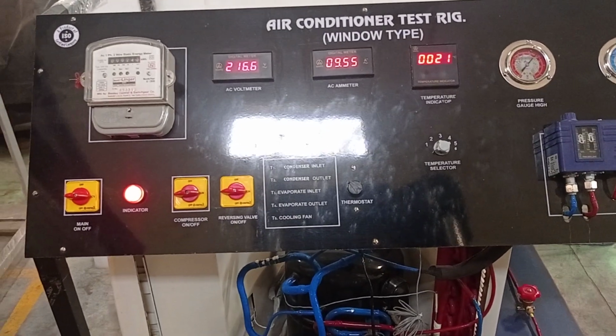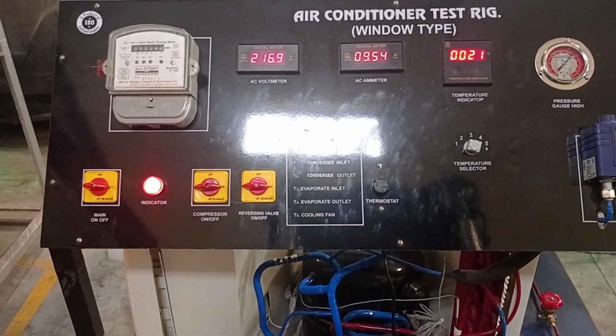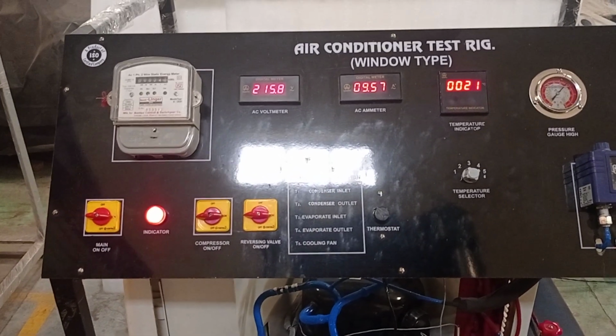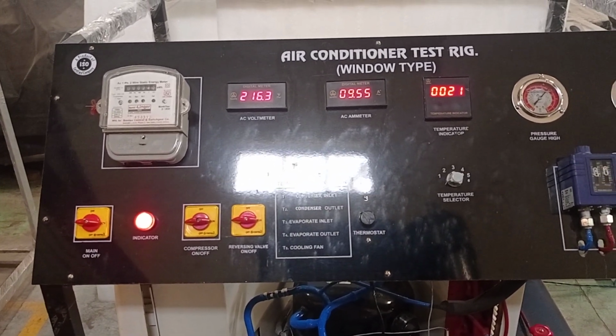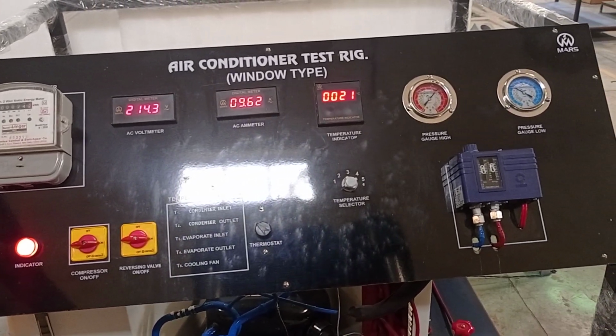This is an air conditioner testing, window type. In this we will demonstrate how the air conditioner works, how it provides cooling to the room, or we can reverse it, providing heat to the room or the comfort which we want.